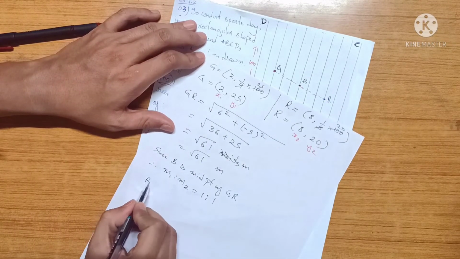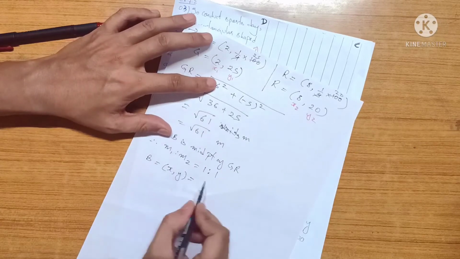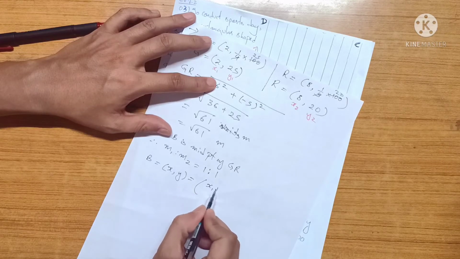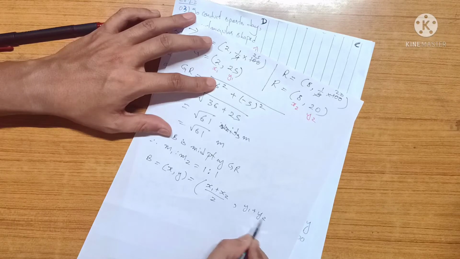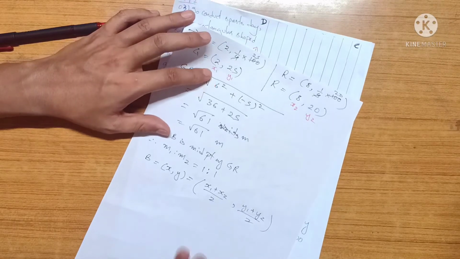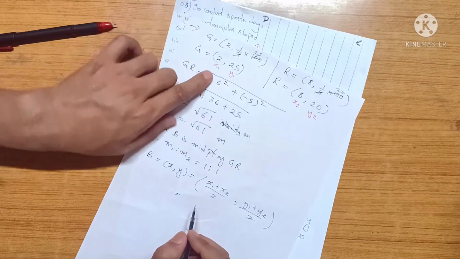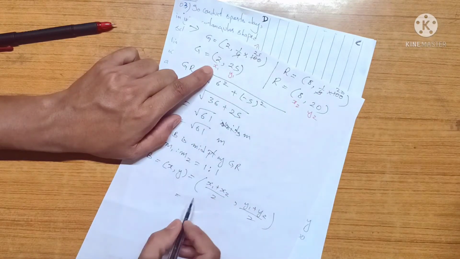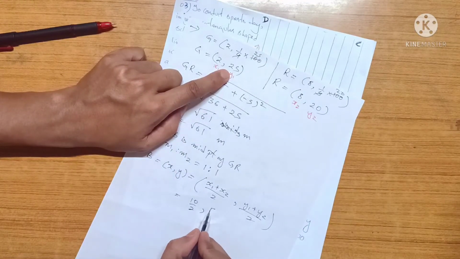So B equals (x, y). For the x-axis, since it's the midpoint, it will just be given by (x1 plus x2) by 2, and (y1 plus y2) by 2. You can apply the actual formula also, but this is way shorter and way easier. So let's do this. Why waste time? So x: 8 plus 2 is 10, by 2. And then y: 25 plus 20 is 55, by 2.